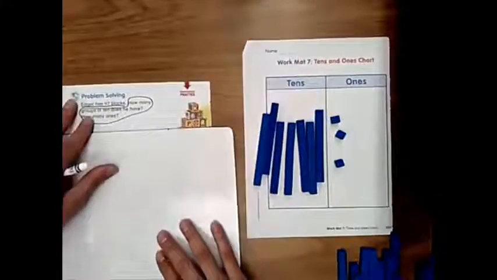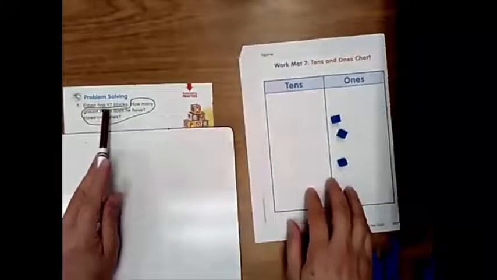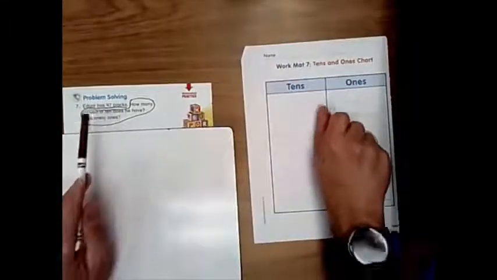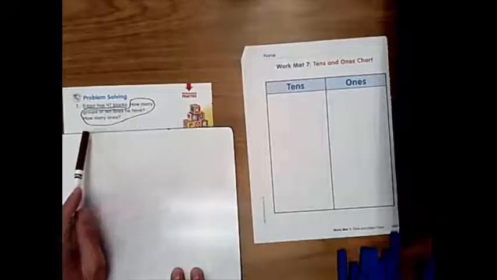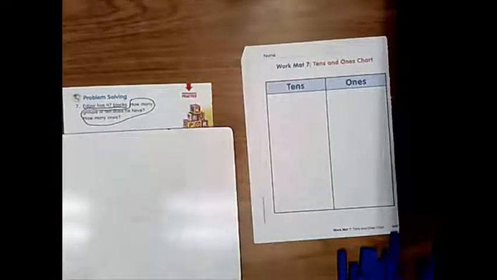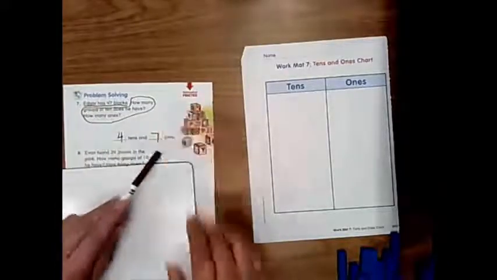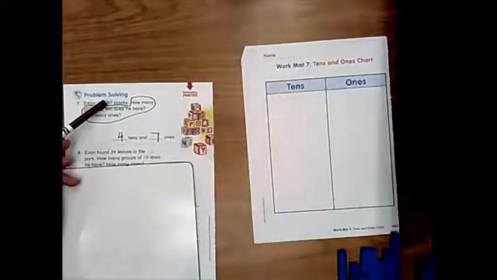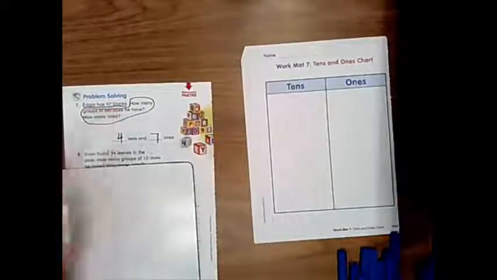And it says, Edgar has 47 blocks. So I underlined that. How many groups of 10 does he have? How many ones? Well, if he has 47 blocks, how many tens and how many ones? Well, I think he has 4 tens and 7 ones, because I see that's the 4 right there. That means how many tens. And then the 7, that means how many ones.